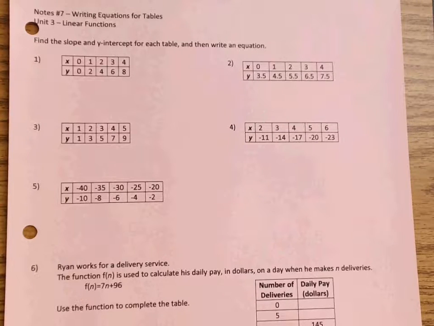Alrighty guys, let's go ahead and get started with today's notes. We are talking about notes number 7, writing equations for tables. So this should be a quick set of notes, and I bet you guys know how to do this even if I didn't make a video for you.